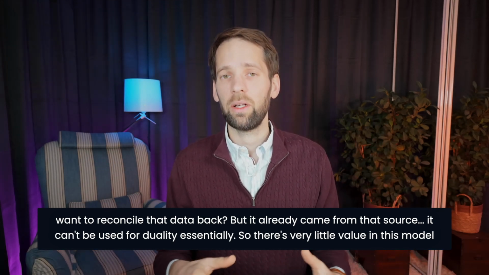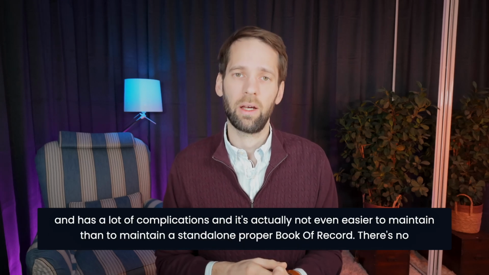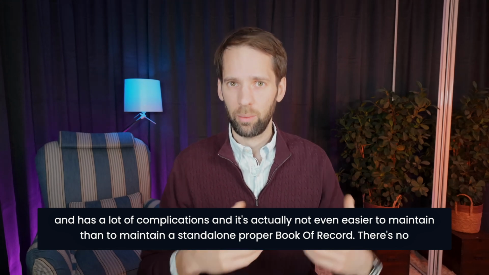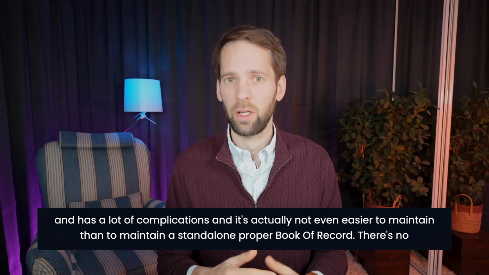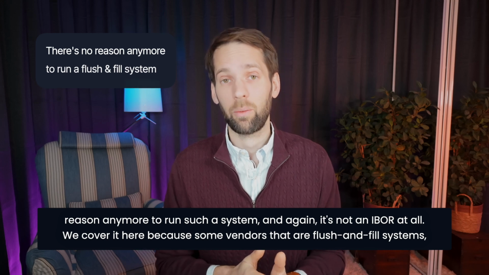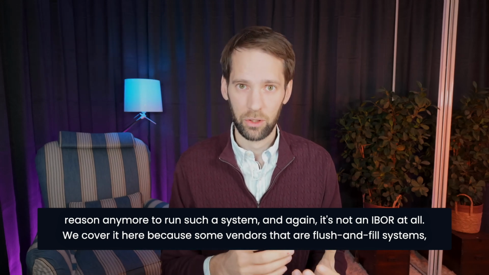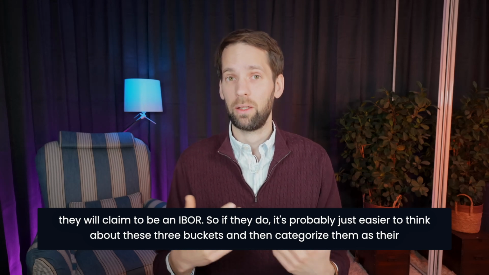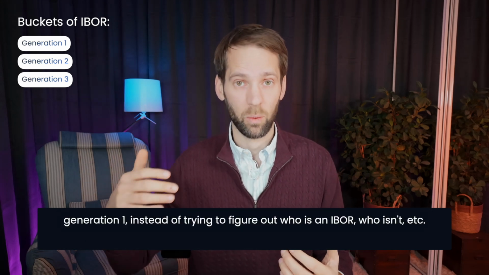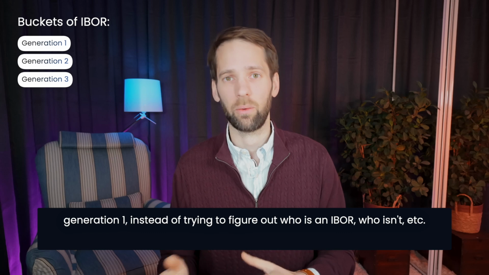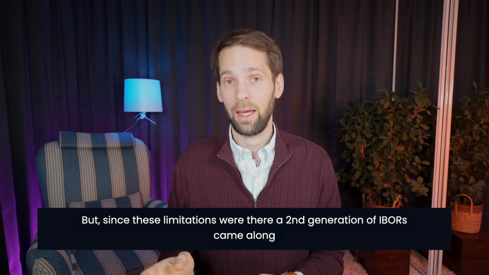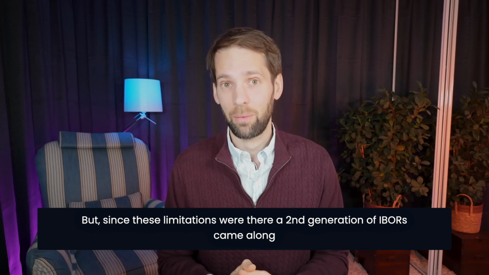So there's very little value in this model, and it has a lot of complications. It's not even easier to maintain than a standalone proper book of record. There's no reason anymore to run such a system, and it's not an IBOR at all. We cover it here because some vendors that are flush and fill systems will claim to be an IBOR. If they do, it's probably easier to think about these 3 buckets and categorize them as generation 1, instead of trying to figure out who is an IBOR and who isn't. But since these limitations were there, a 2nd generation of IBORs came along.